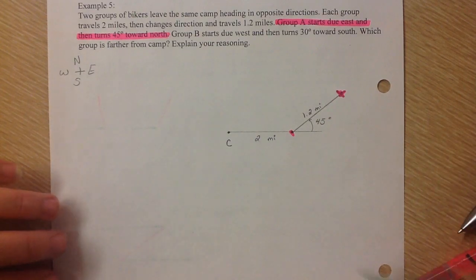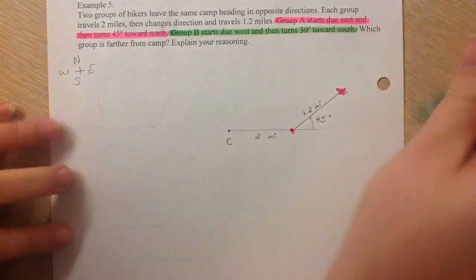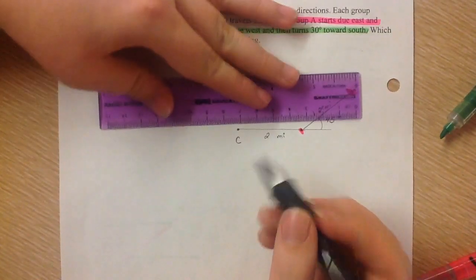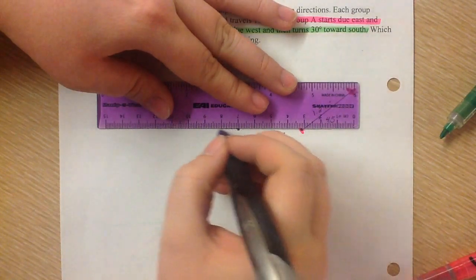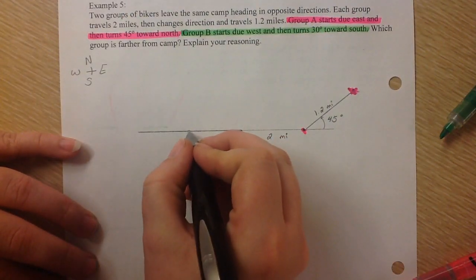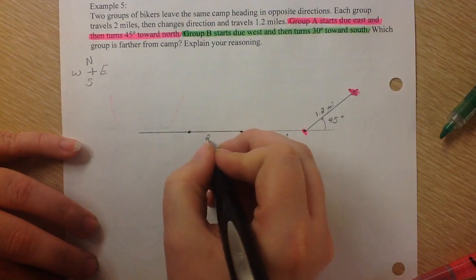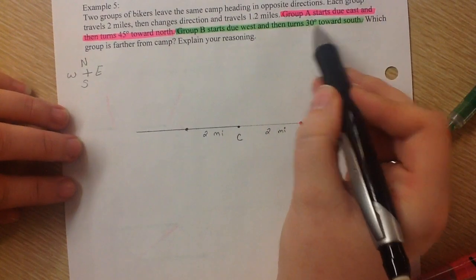All right, now Group B starts due west and then turns 30 degrees south. So they're going to start heading this opposite direction. Okay, so they're going this way. Again, they're going to travel 2 miles, so let's say to here. So again, that's 2 miles. But then they're going to turn 30 degrees towards the south.